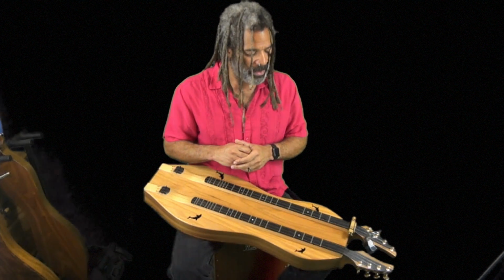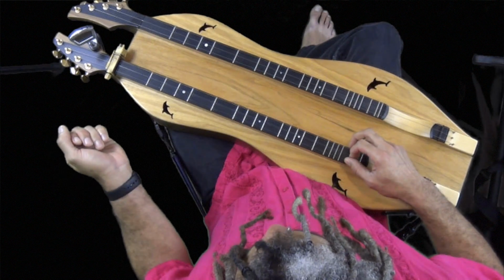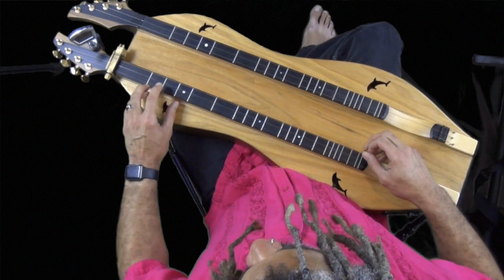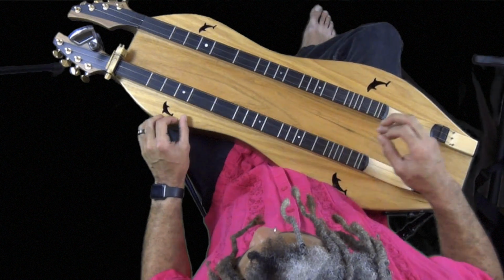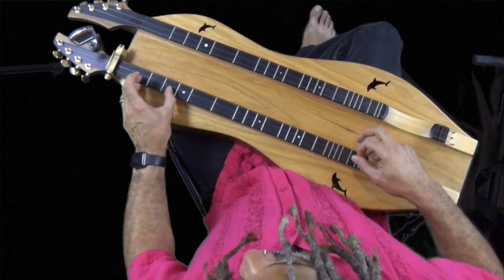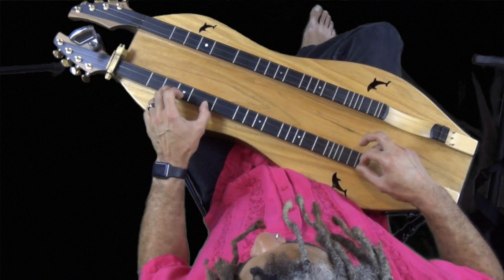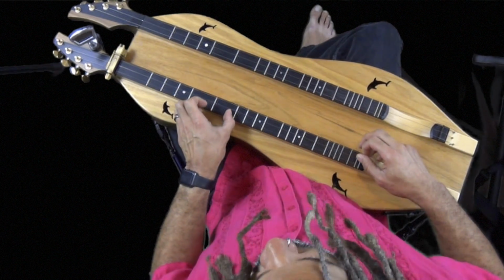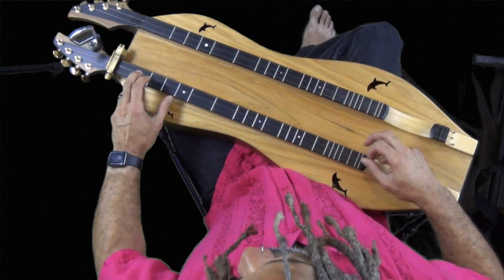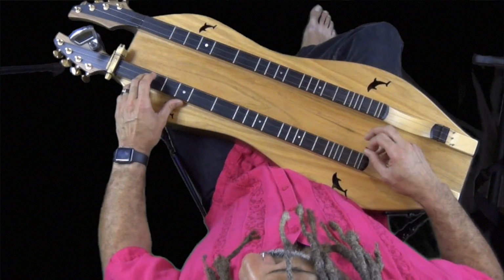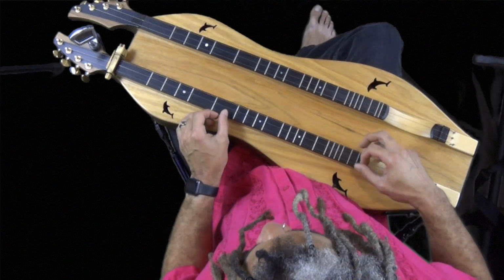Let me do that again from the opening parts of Auld Lang Syne. Open, middle string, melody string, and then come back to the middle string on the 2nd fret. And then the 2nd part, going back to the 5th fret.